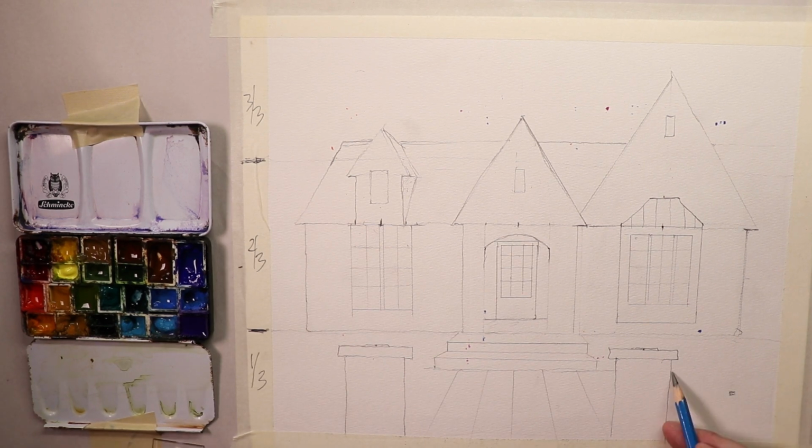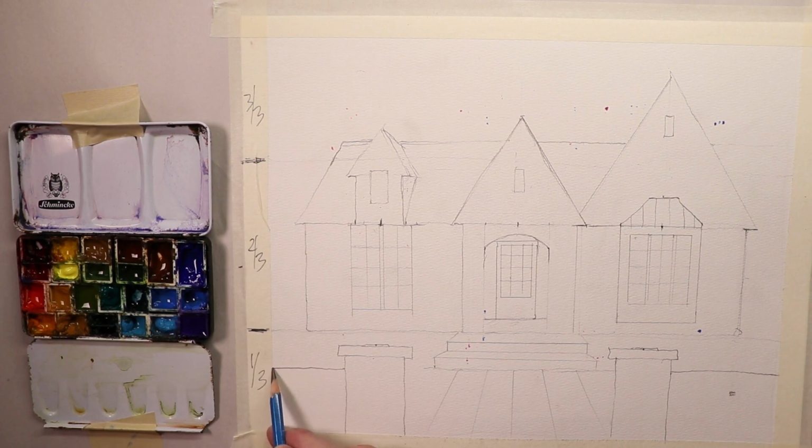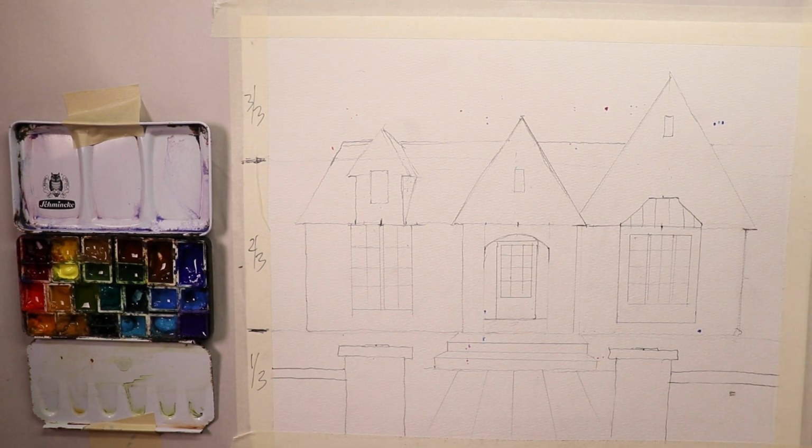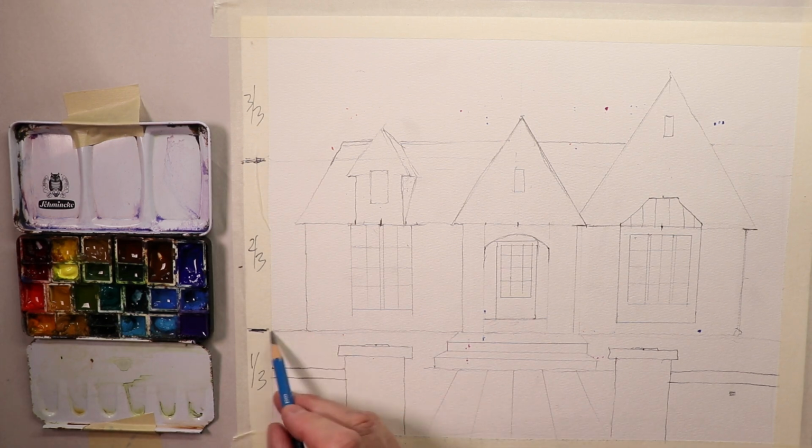I'm going to take a quick break. We've been drawing quite a bit. Here's the walls over here with more stone like that. Like so. There we go. So let's take another quick break.